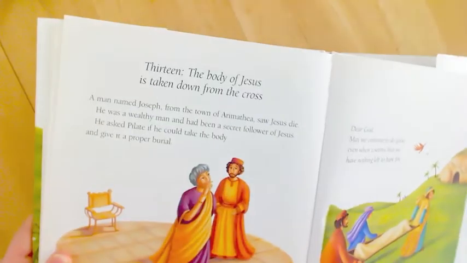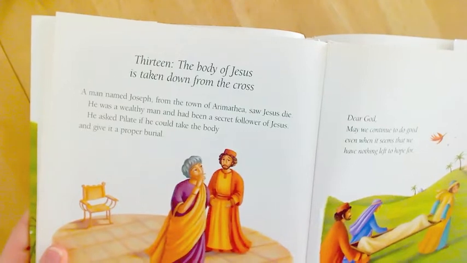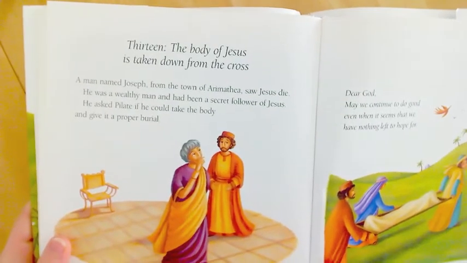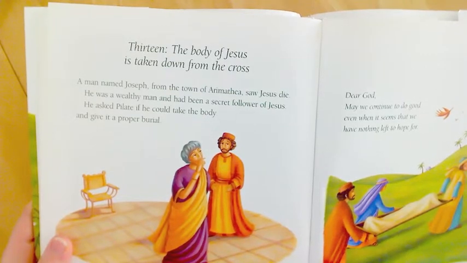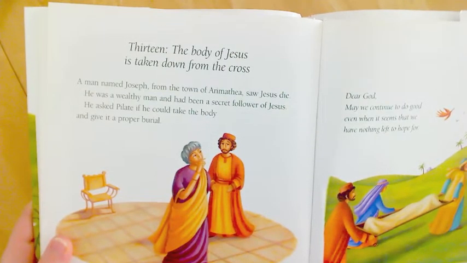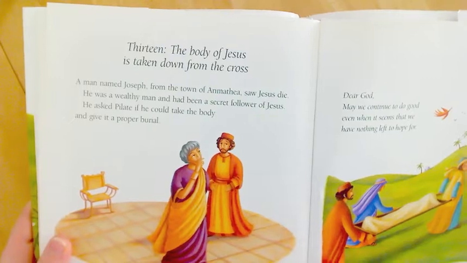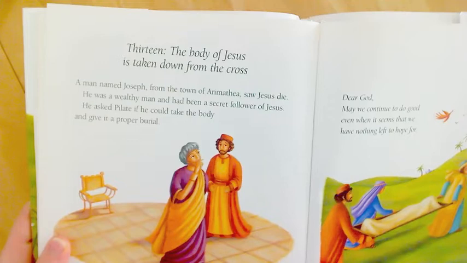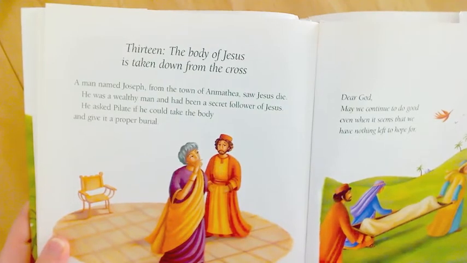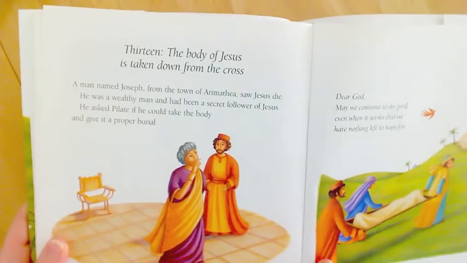Station 13. The body of Jesus is taken down from the cross. A man named Joseph from the town of Arimathea saw Jesus die. He was a wealthy man and had been a secret follower of Jesus. He asked Pilate if he could take the body and give it a proper burial. Dear God, may we continue to do good even when it seems that we have nothing left to hope for.